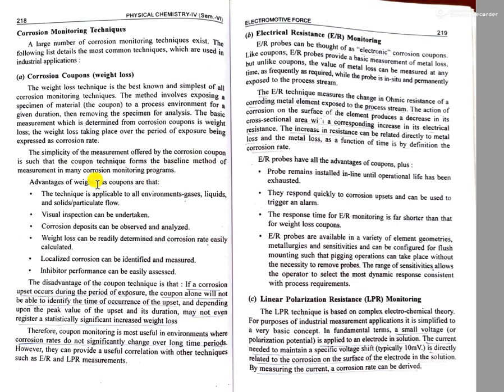So these are the advantages of weight loss coupons. This technique is applicable to all environments: gases, liquids, and solids or particulate flow. Visual inspection can be undertaken. We can remove the specimen from the environment and visually inspect it.